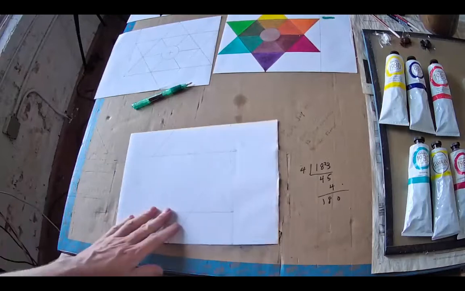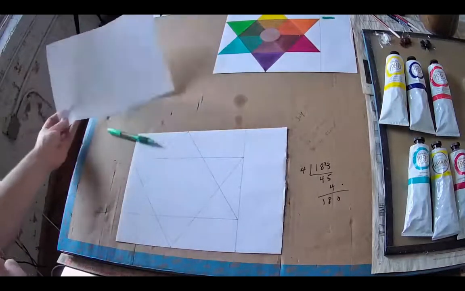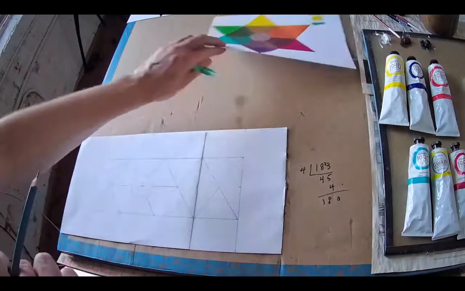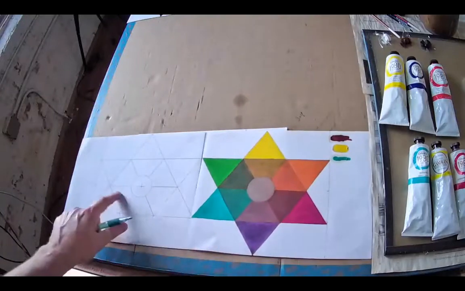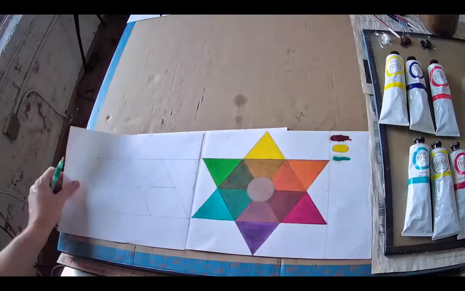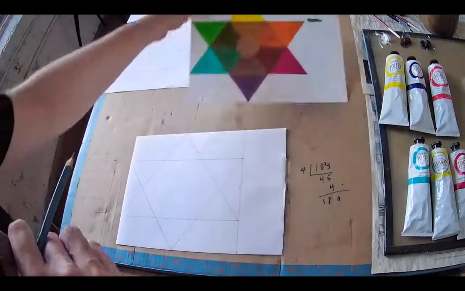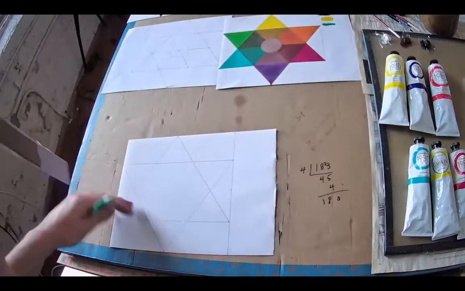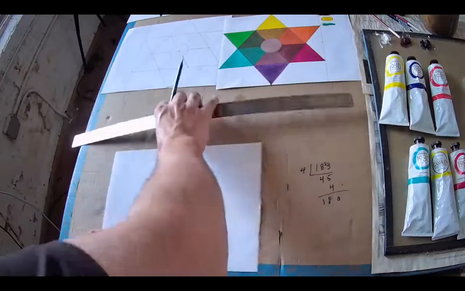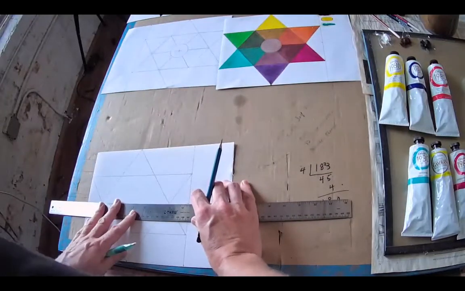Okay, so now what we're going to do is create what look like sort of interior pie wedges. Actually, let me do something else first. Before I do the pie wedges, I'm going to do the circle in the middle.